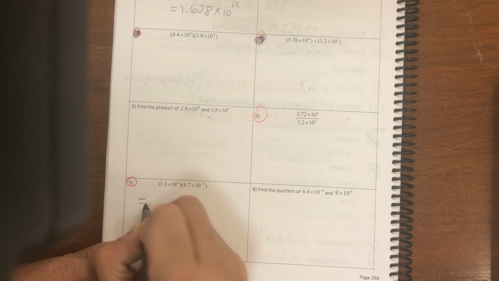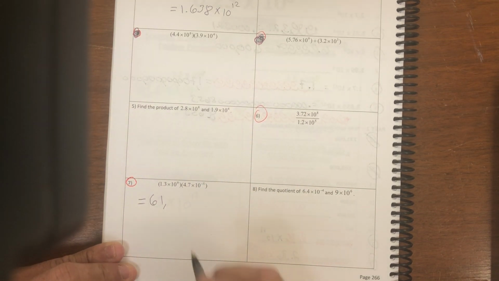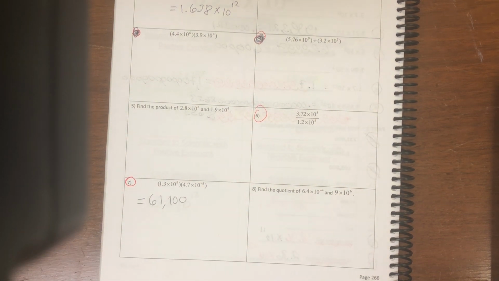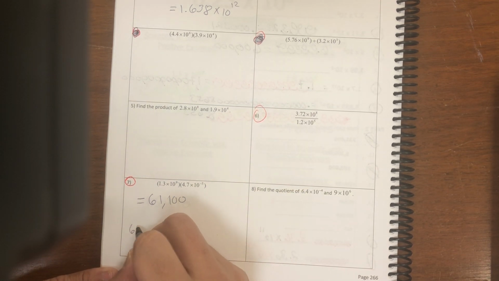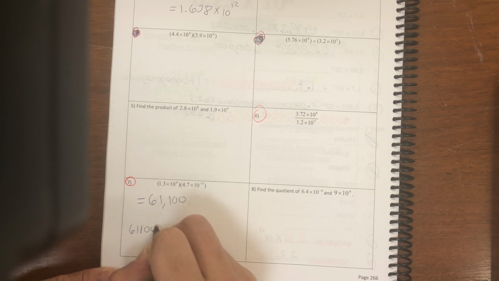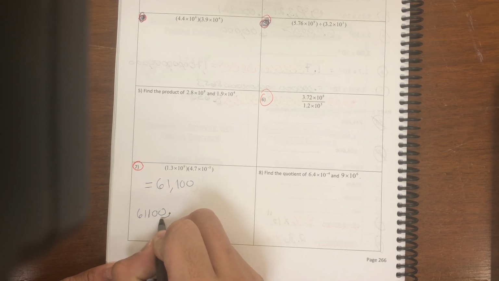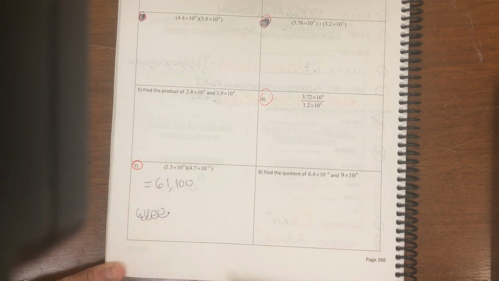And like I told you, if that is my answer after I multiply those two notations, I need to convert this into scientific notation, especially with the IXLs, because they're going to require you to type in your answer as scientific notation. So let's go ahead and convert that. Put your decimal at the end, move it enough times until you have one digit in front of the decimal, which will be in between the 6 and the 1.